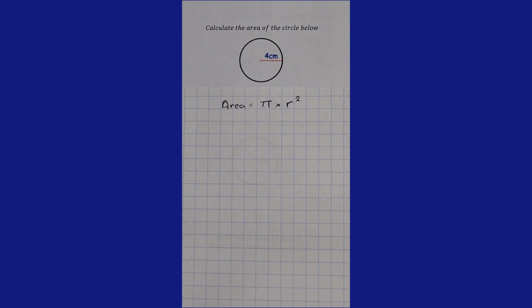Pi, that's just a symbol we use to represent the number. The number goes on forever, so we just want to use a symbol. We don't want to write every single digit. And the radius squared is one of the dimensions of the circle. So let's look at this question.